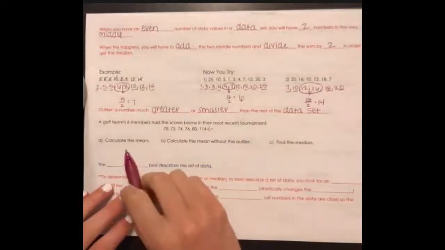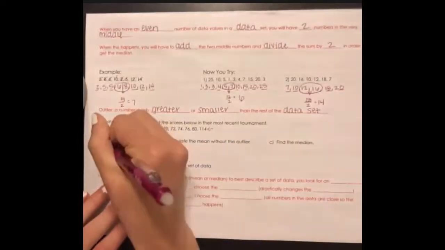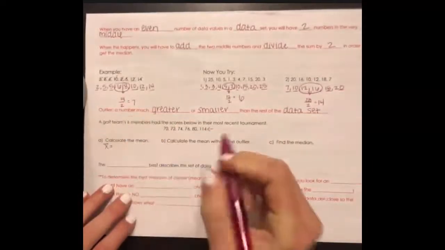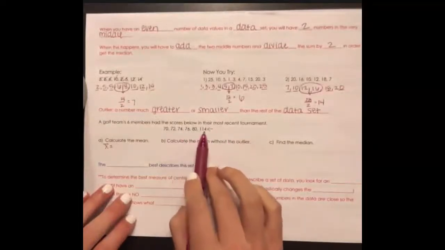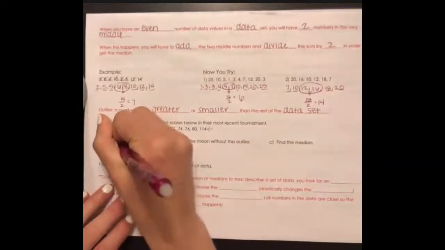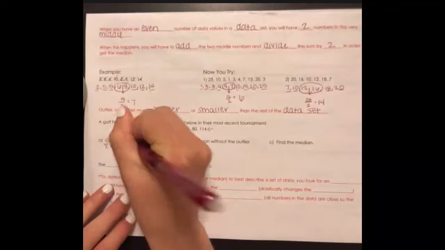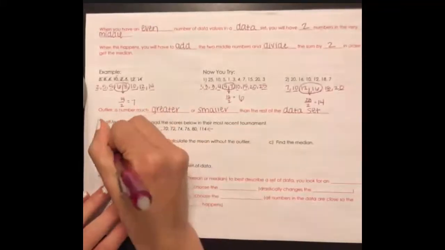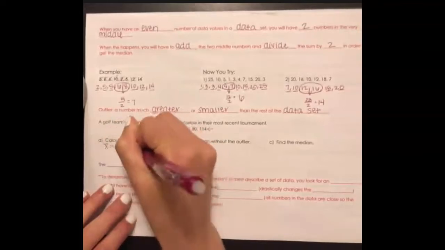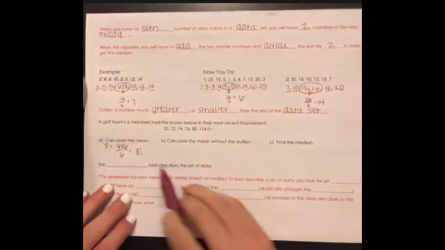So the first thing we're going to do, it asks us to calculate the mean, okay? So I went ahead and we're going to add these all up. So when I add 70 plus 72 plus 74 plus 76 plus 80 plus 114, we're going to get 486, and I have 1, 2, 3, 4, 5, 6 numbers. So I'm going to divide by 6. So that would give me a mean score of 81.